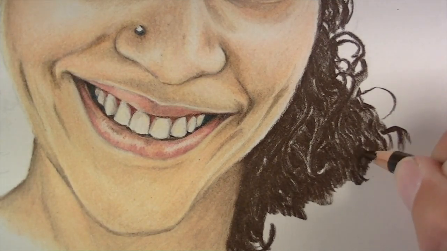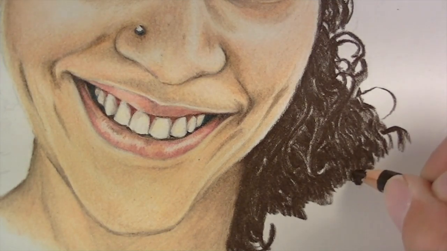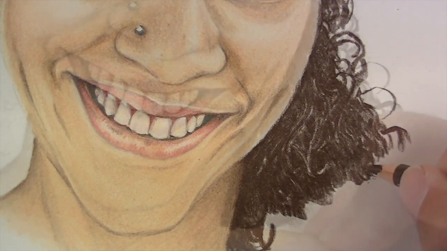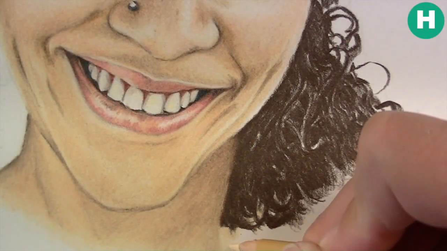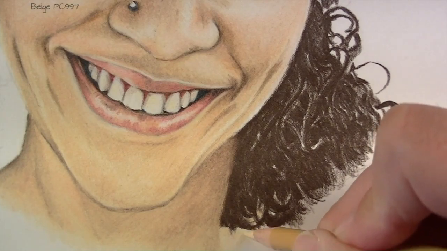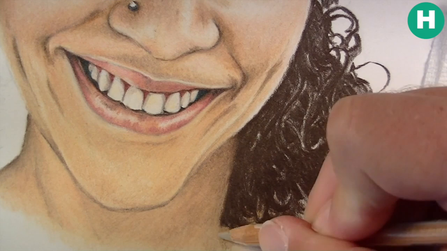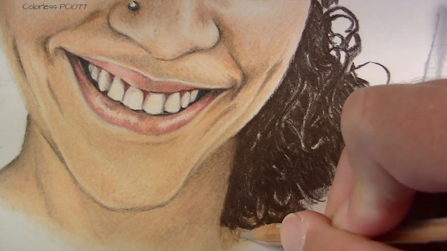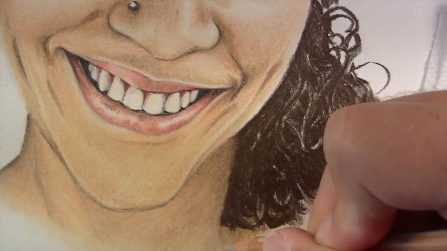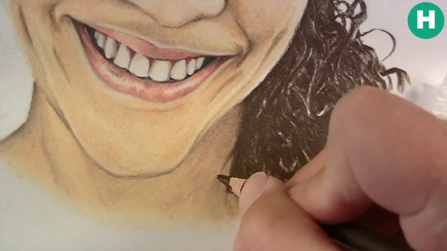Hair that extends outward, or the outward edges of the hair, tend to be lighter in value because light is able to hit these areas. We'll add a bit of skin tone that is visible between breaks in the hair just at the bottom portion of the neck. We'll do this with beige, layered with dark brown, and then burnished with a colorless blender.